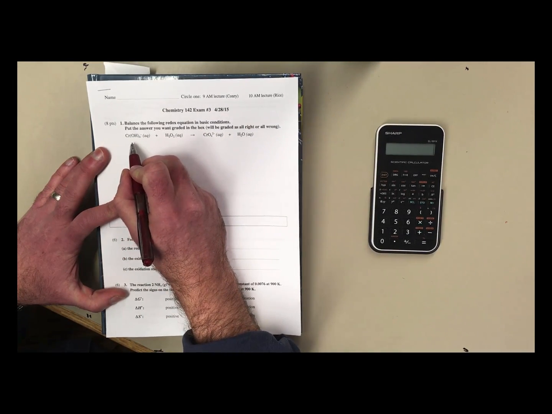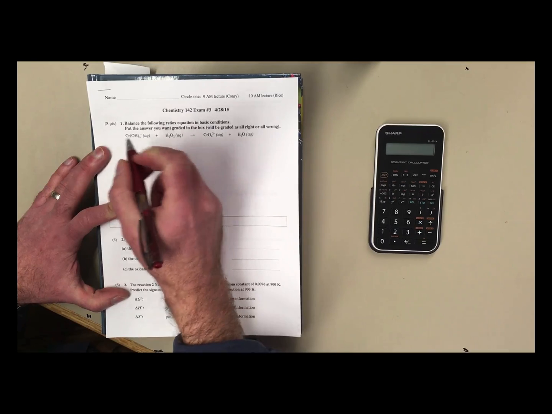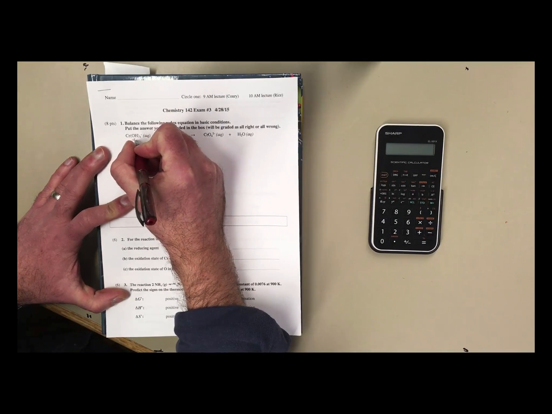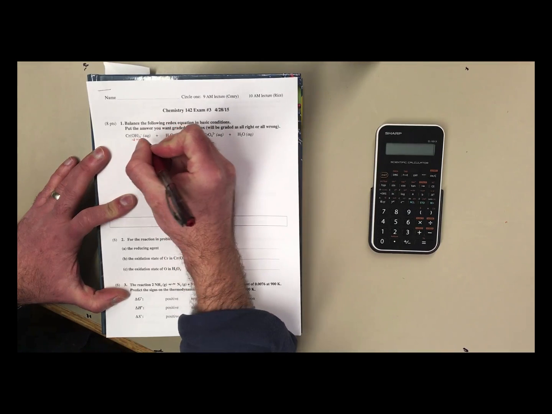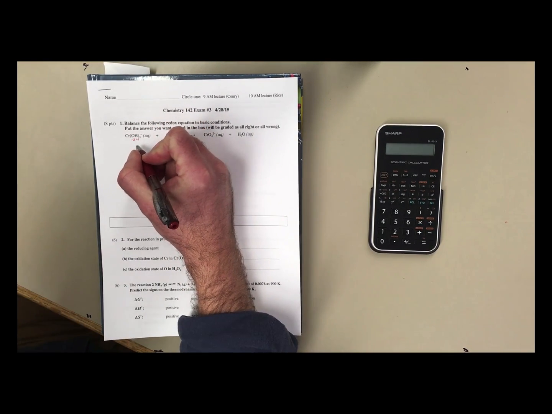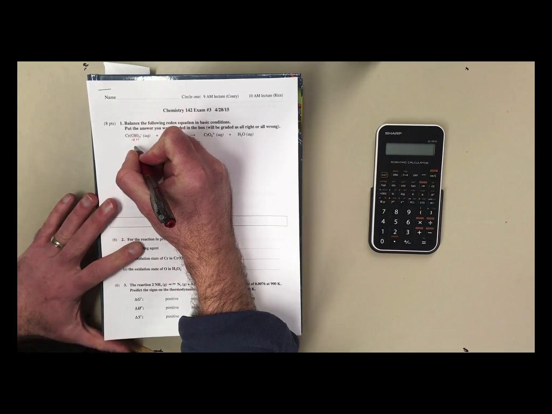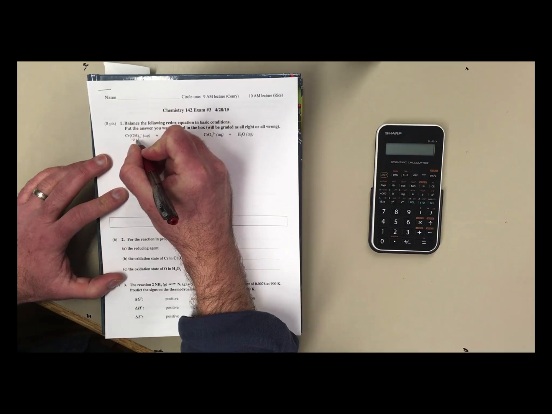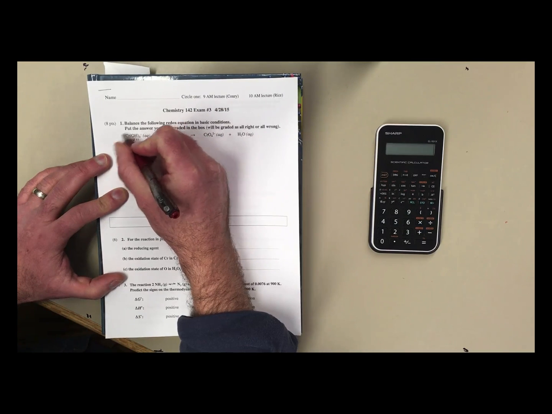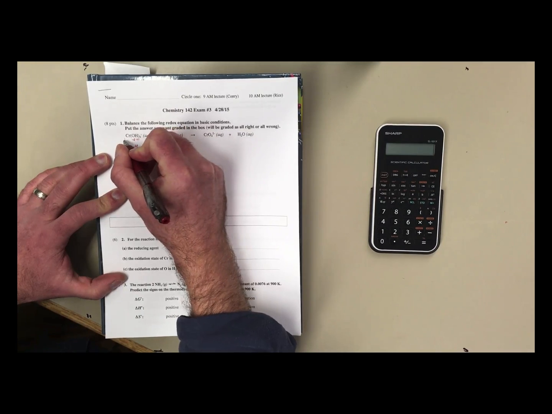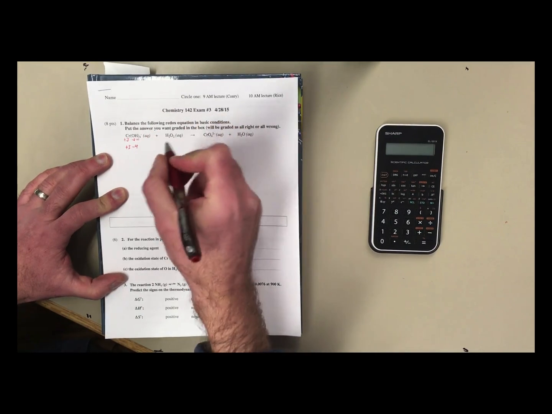So for chromium tetrahydroxide, we don't have a chromium rule, but we do have an oxygen rule and a hydrogen rule. So oxygen's -2, hydrogen is +1, for a net of -1, which means the total contribution when there are 4 of them is -4. Chromium, in order to make the entire species a -1 charge, has to be +3. There's only one chromium, so it is +3.